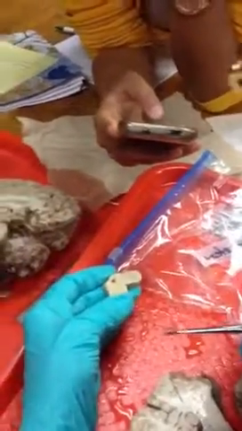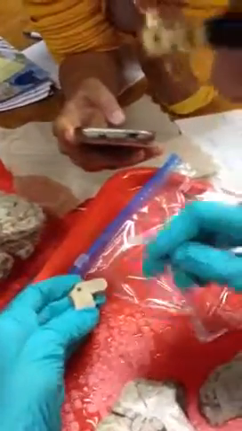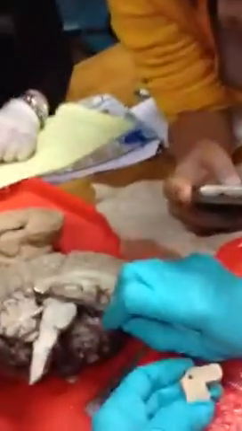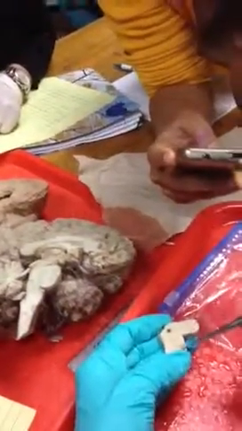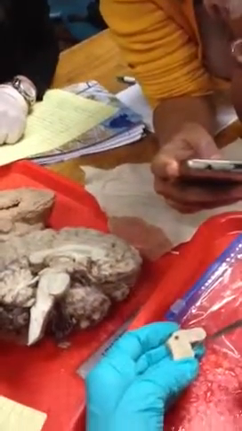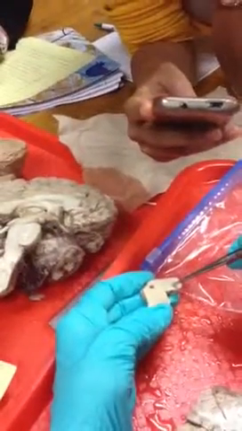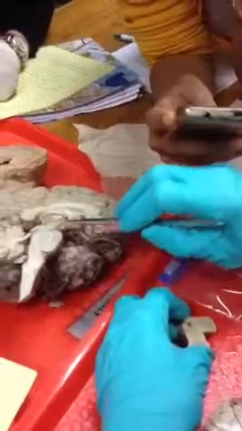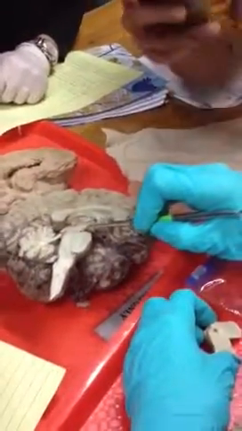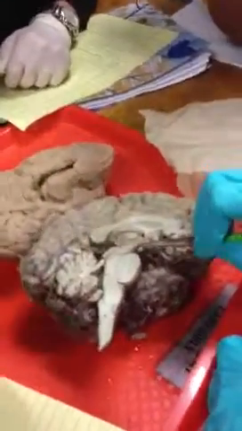So this is actually midbrain, right? This is midbrain. If the cut is like this, in here we have the two cerebral peduncles. This is the posterior perforated space, or interpeduncular fossa. It's the same.